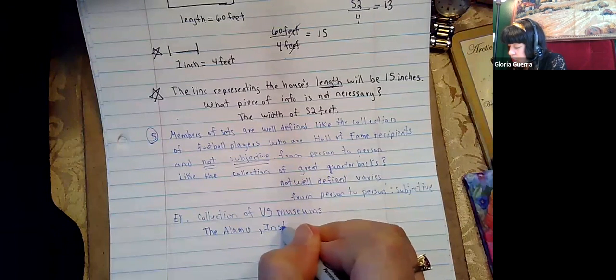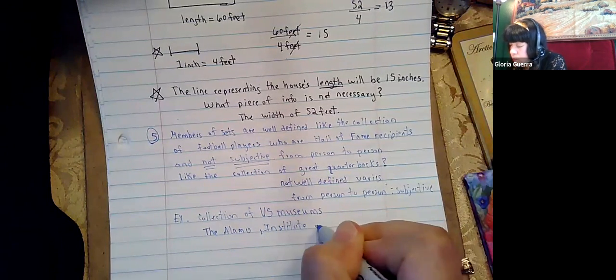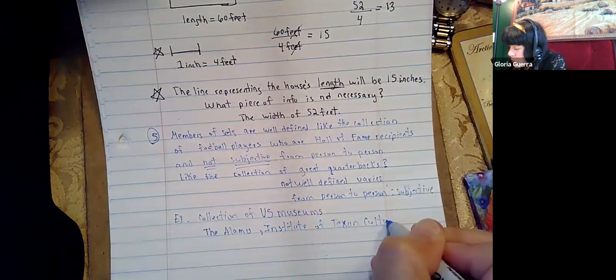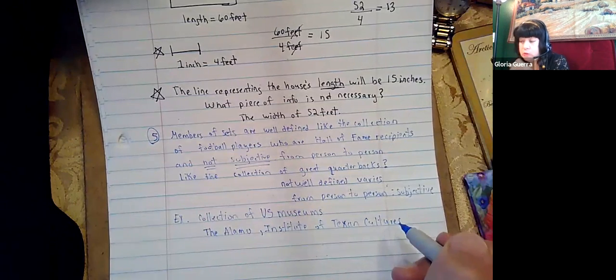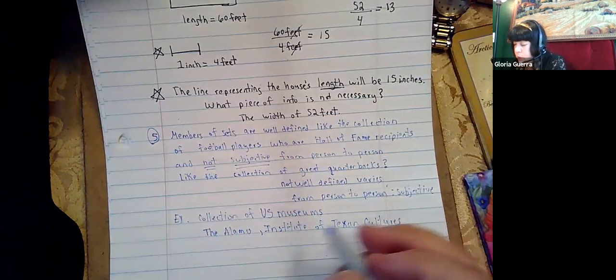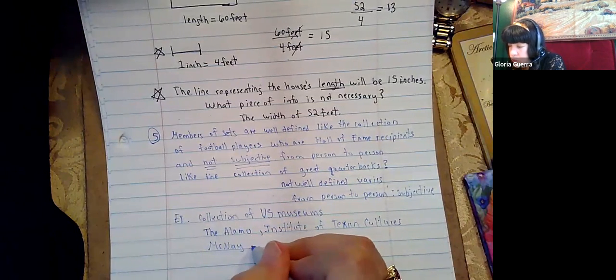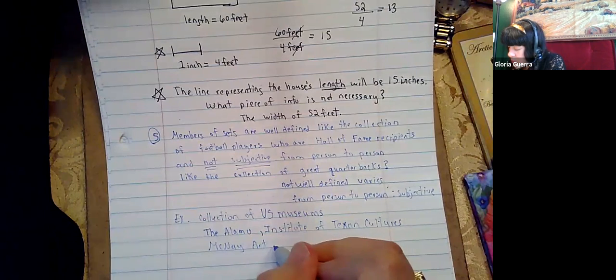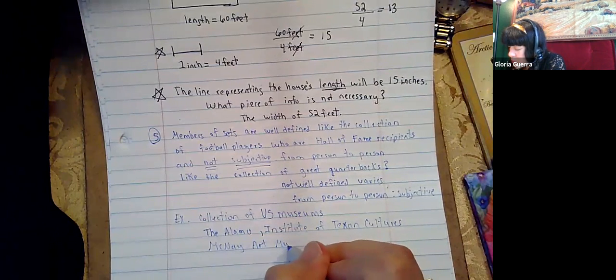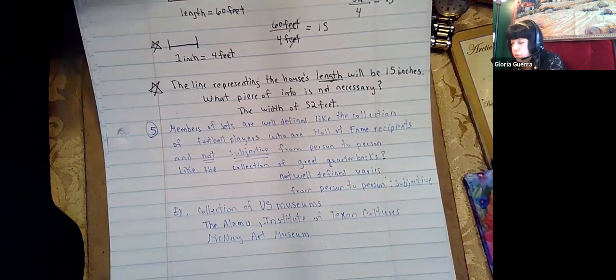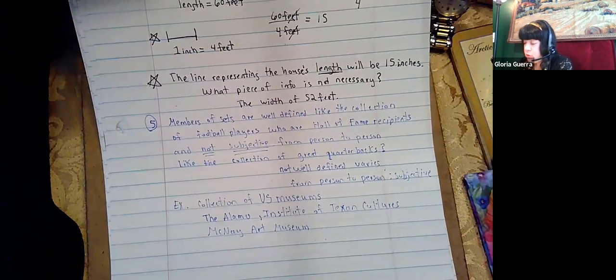The Institute of Texan Cultures, that's also in San Antonio, is considered a museum. The McNay Art Museum, that's also in San Antonio. These are considered museums in the United States.